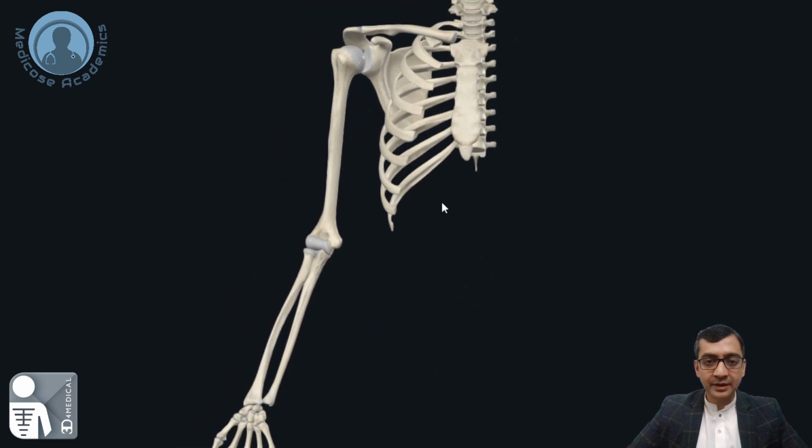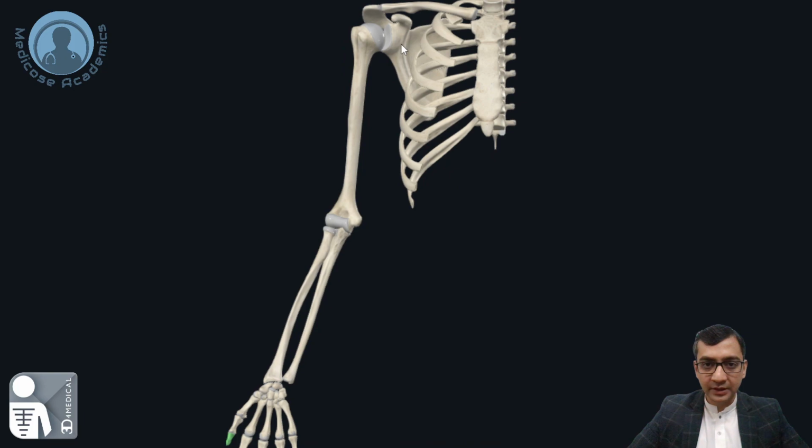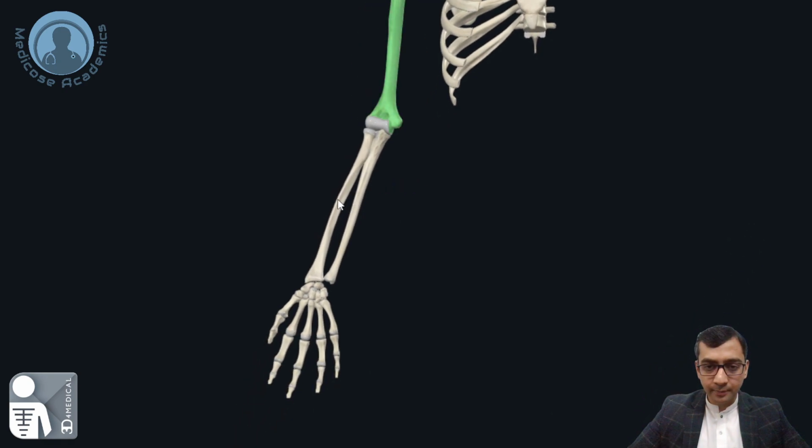Let me quickly revise. The 2 bones of the pectoral girdle, clavicle and scapula. 1 bone of the arm, humerus. 2 bones of the forearm, radius and ulna. 8 bones of the wrist region, carpal bones. 5 bones of the hand region, palm and raised area of the thumb, metacarpal bones, and 14 bones in the digits. These are called phalanges.